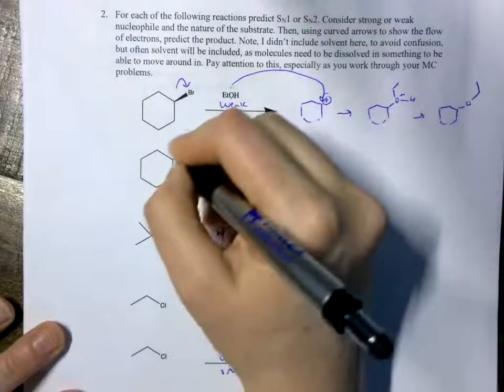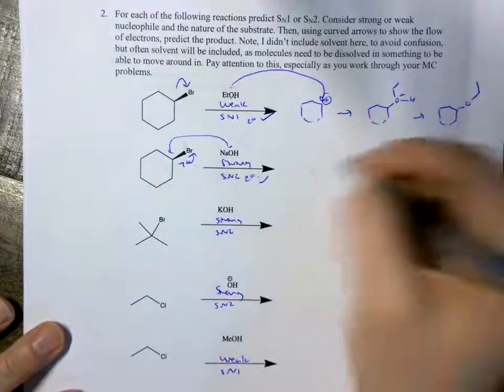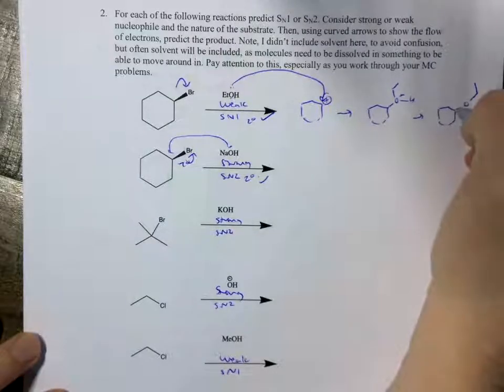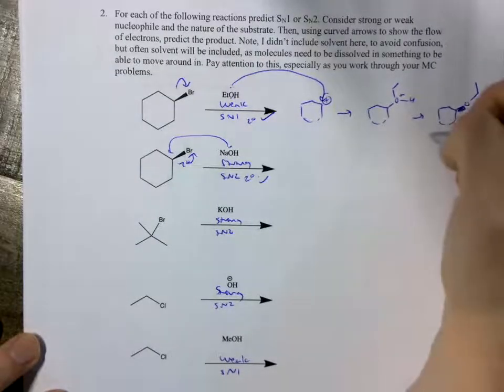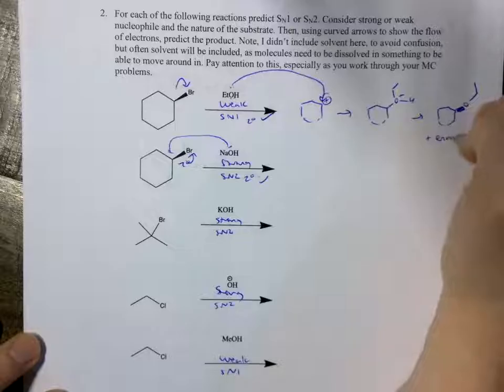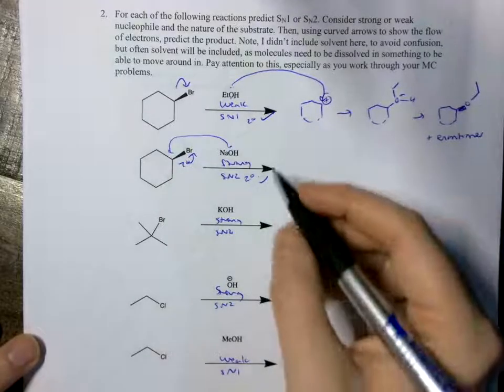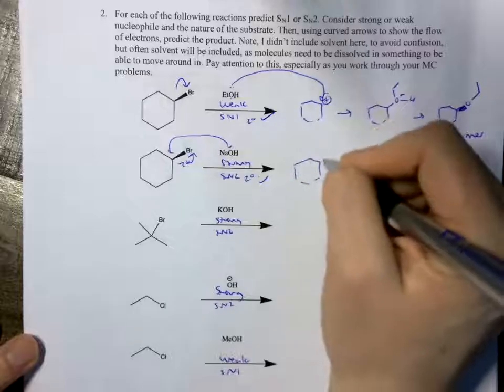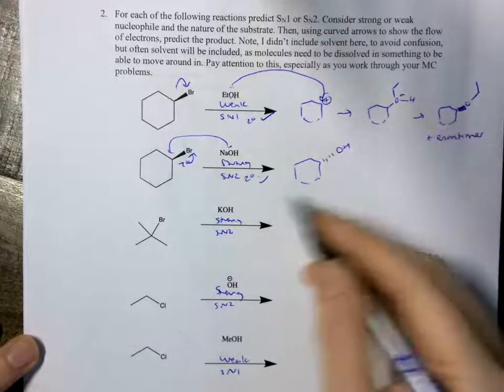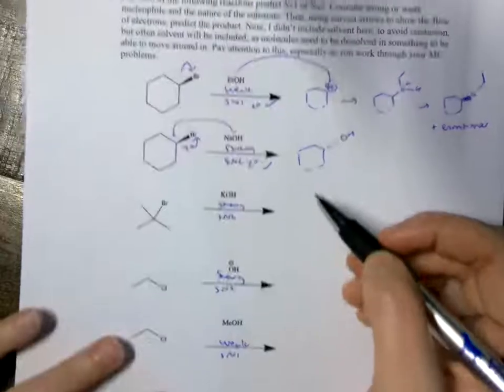So this OH minus would attack and kick out that leaving group. Oh, I didn't include stereochemistry here. Sorry, I should. This will give you this plus the enantiomer. So the wedge and the dash would both be formed, but in this one only the dash would be formed. So that would be the product for that one.